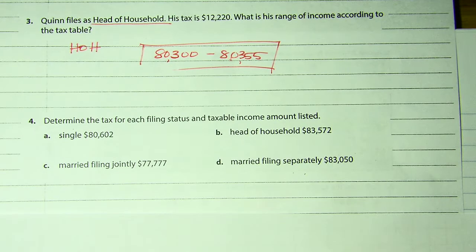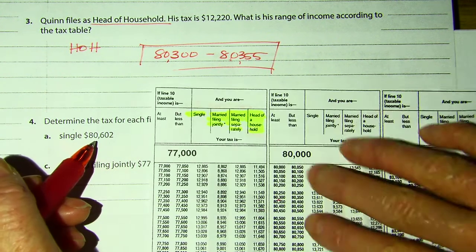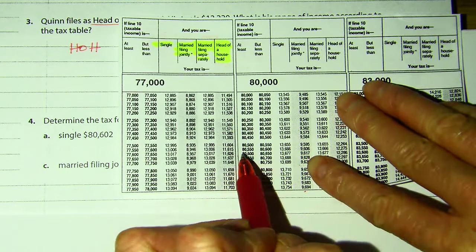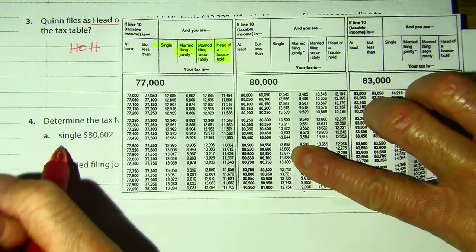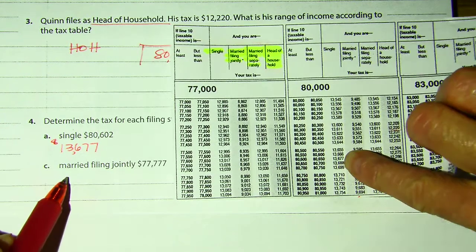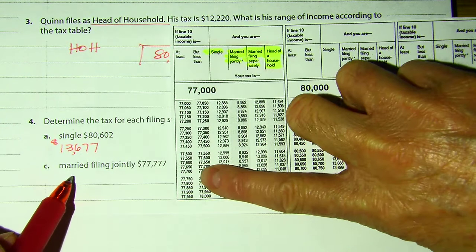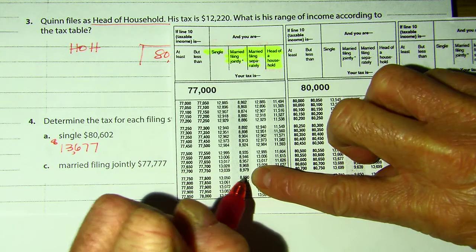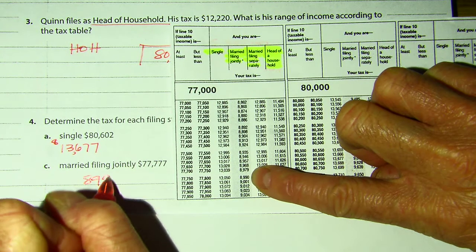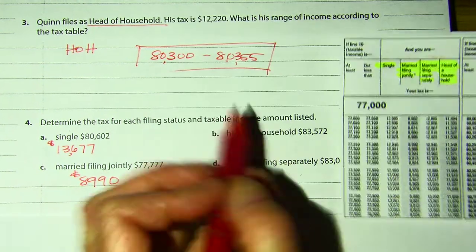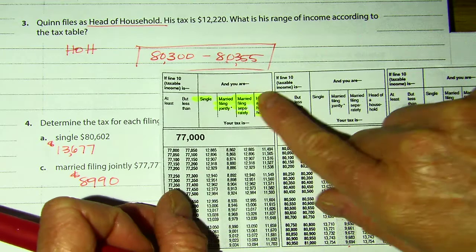So we are going to determine the tax for each of these. So single, $80,602. So single, $80,000. Here's $80,600. So $13,677. Married, filing, joint, 77. So all sevens would be here, and married, filing, joint is the second column, 8,990. Head of household, 83,572.